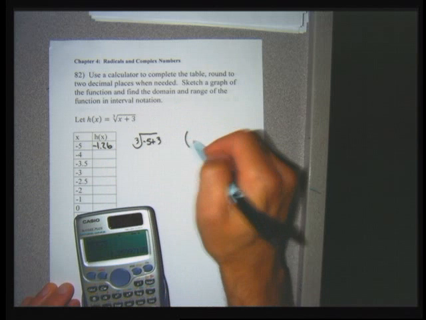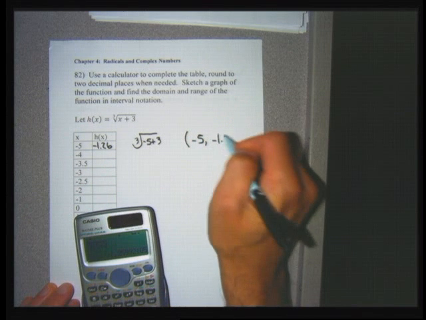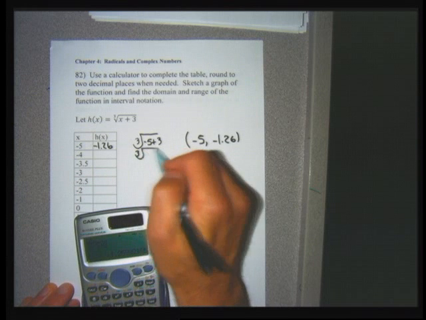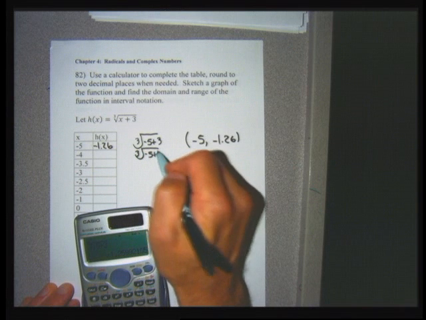So that's going to give me the point -5, -1.26. The second one I'm going to do is the cube root of -5 plus 4.